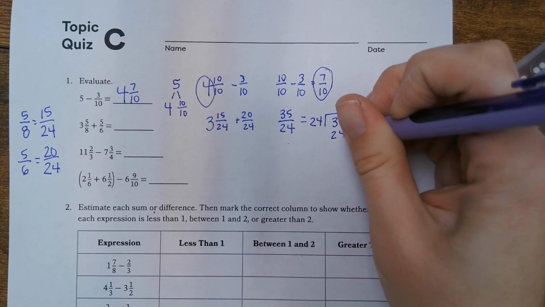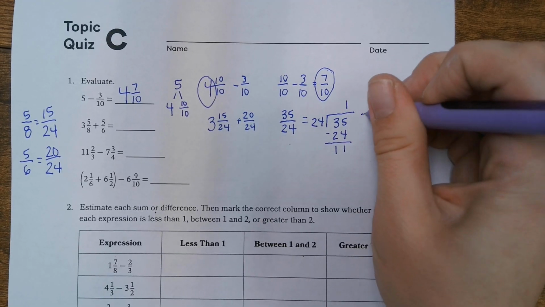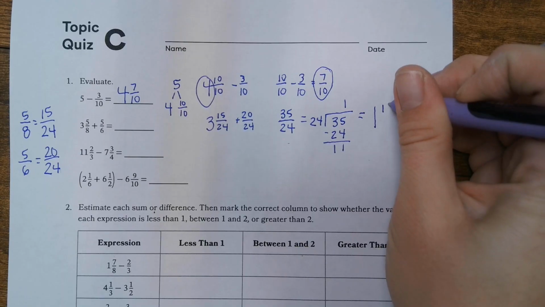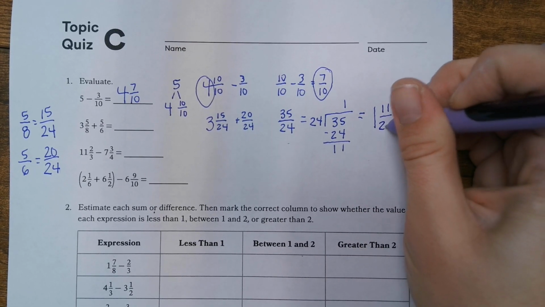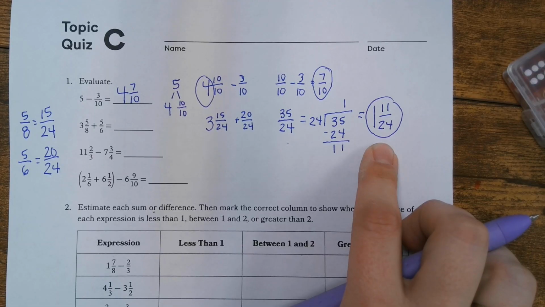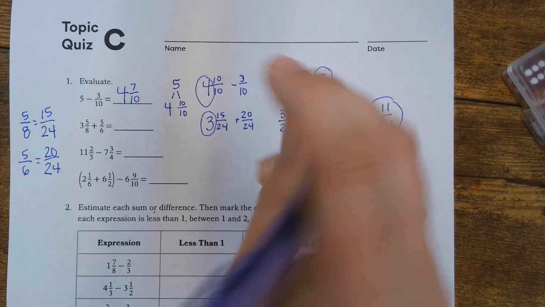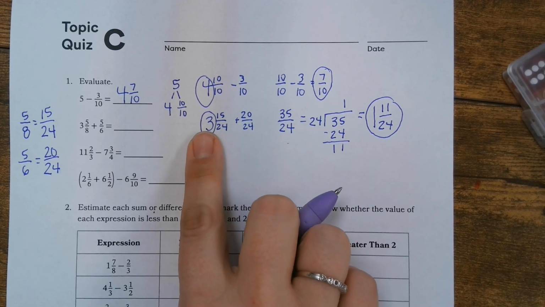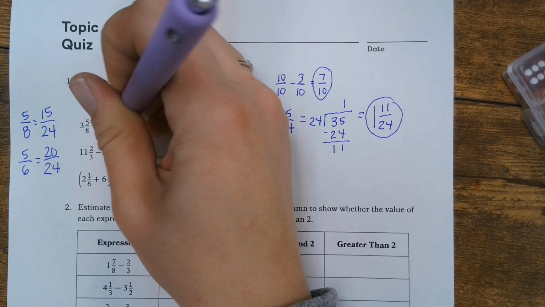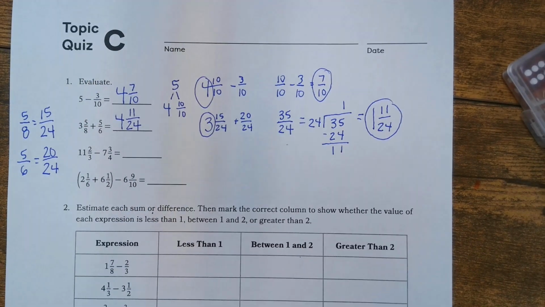1 times 24 is 24. 35 minus 24 is 11. So that means that my mixed number, I have 1 whole group. I have 11 pieces left over, and it takes 24 pieces to make a whole. So my fraction piece is 1 and 11 24ths. If I look back at my whole numbers, I have 3 plus 0 whole numbers. So this would be 3 plus 1 and 11 24ths, which is going to be 4 and 11 24ths.